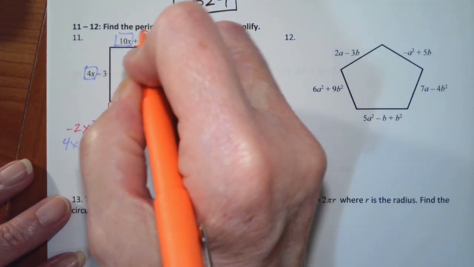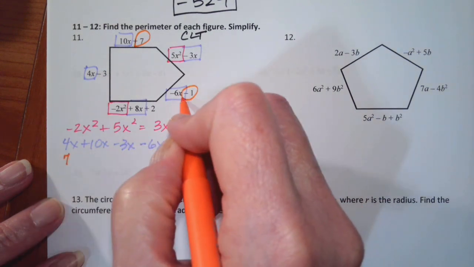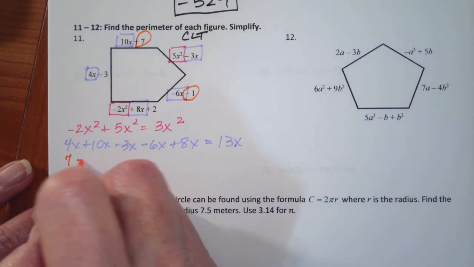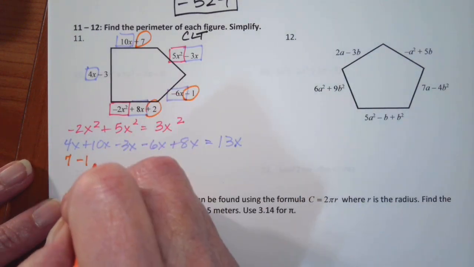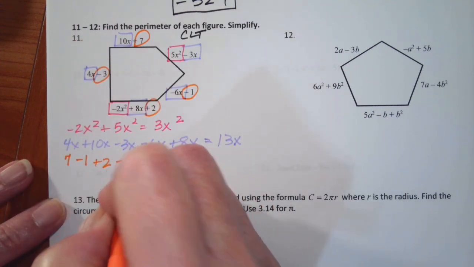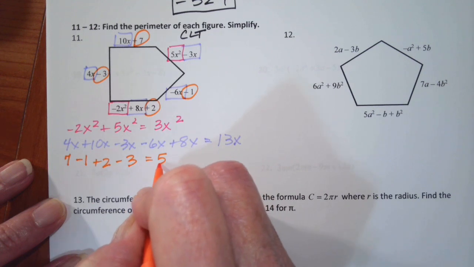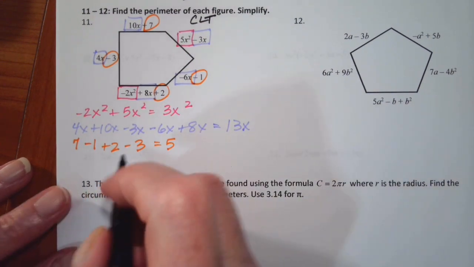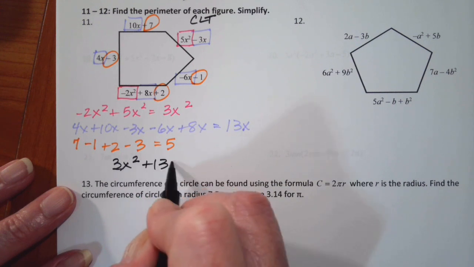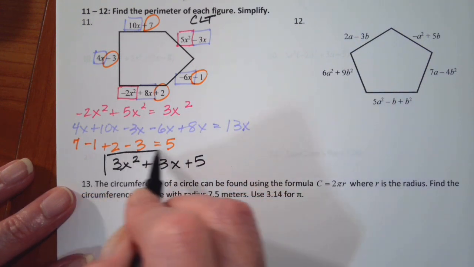And then I have 7 minus 1 plus 2 minus 3. 6 plus 2 is 8 minus 3 is 5. So my final answer is 3x to the second plus 13x plus 5.